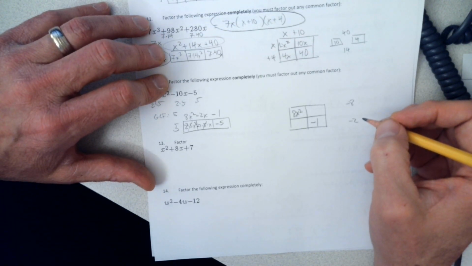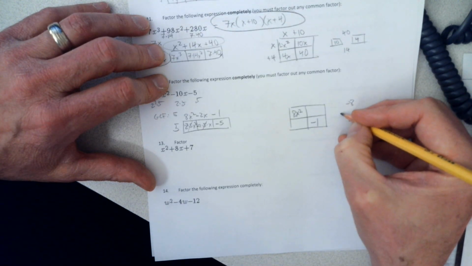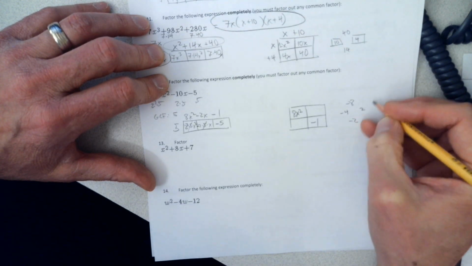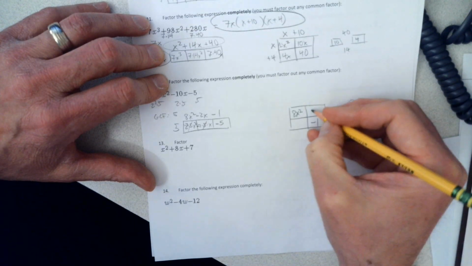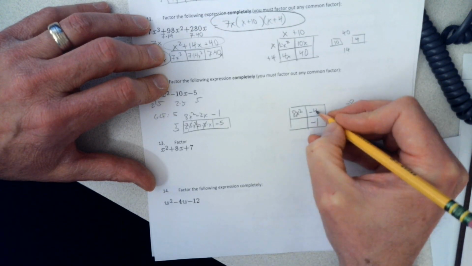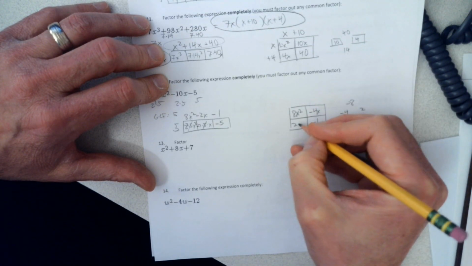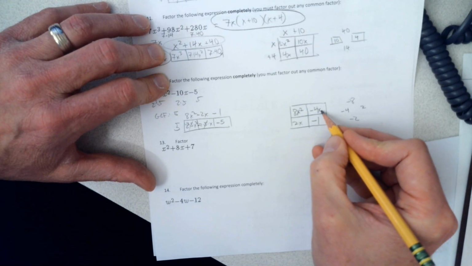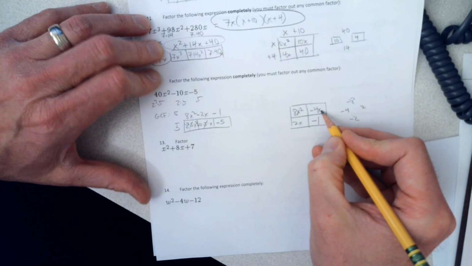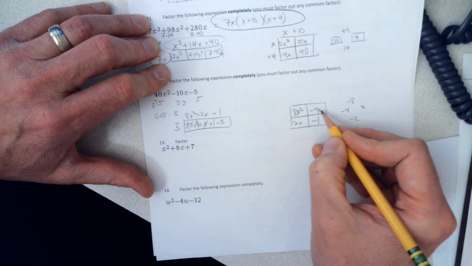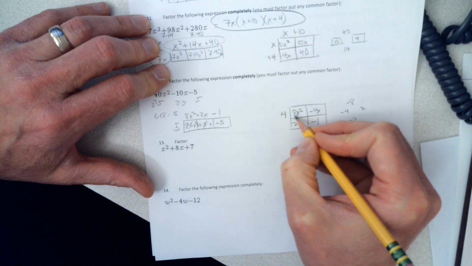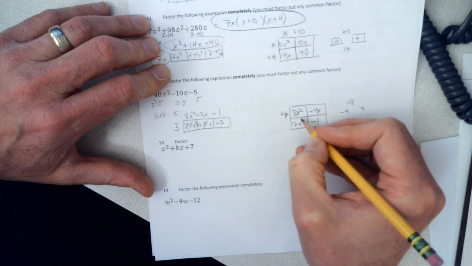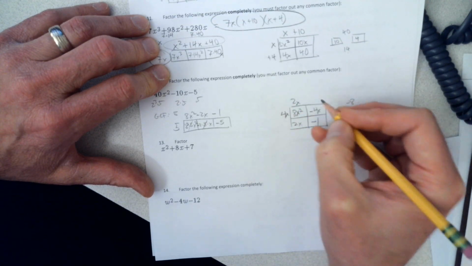Let's see, 4 and 2 are 2 apart, so it feels like if I had a negative 4 and a positive 2, those would multiply to give me negative 8, add to give me negative 2. So one of these needs to be a negative 4x. One needs to be a positive 2x. I see that I can pull a 4 out of this. Okay, 4x out of there. That would make this have to be a 2x.